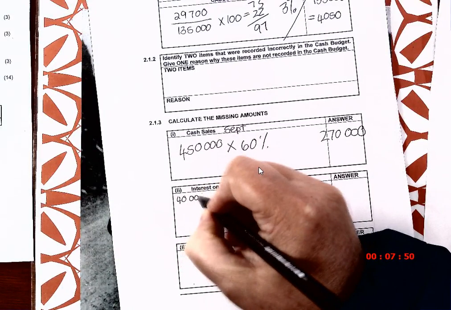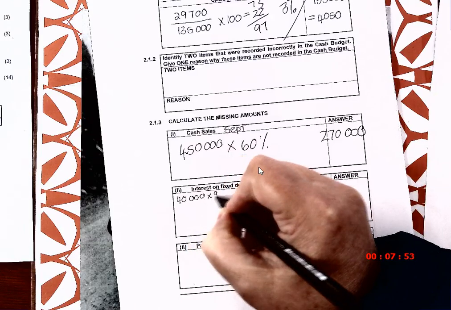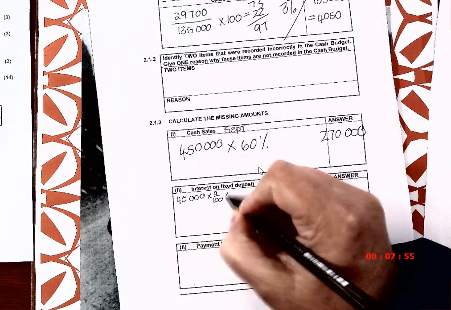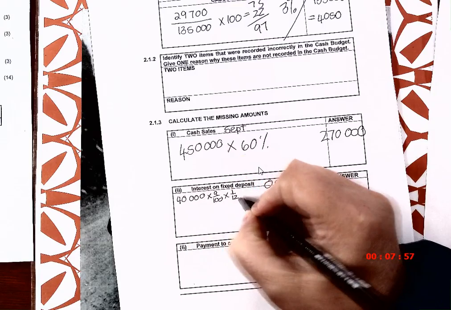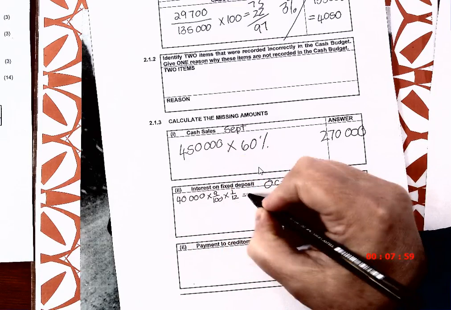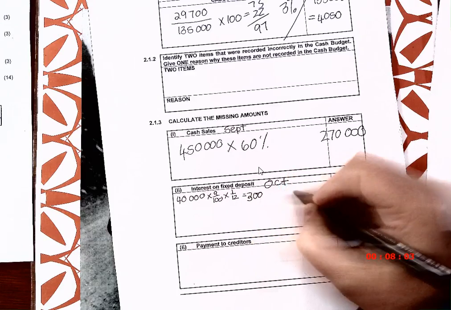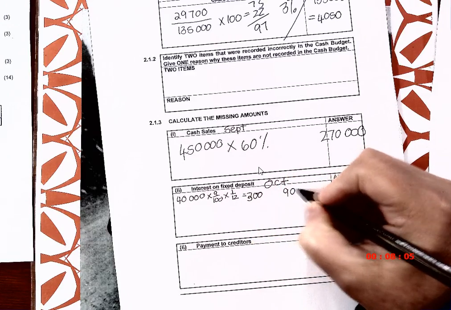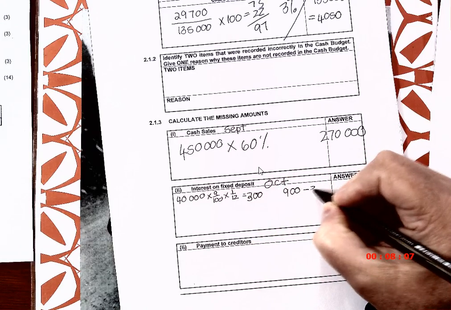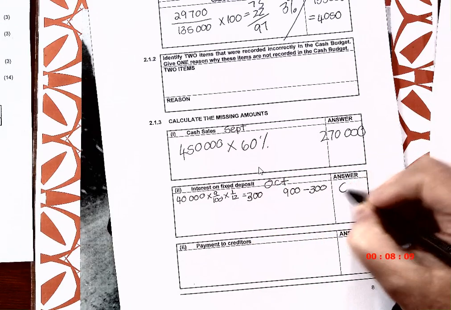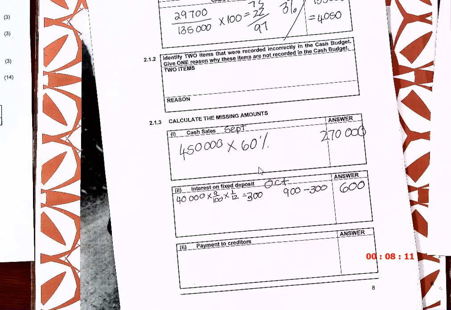They say the interest is 9%, and I do it for 1 month. What does that give me? 300. So I will now literally say the 900 from last month will be less 300, so it gives me 600. Does that make sense?